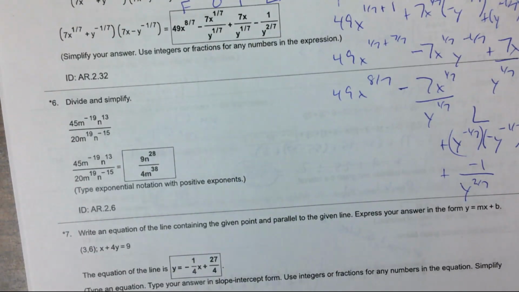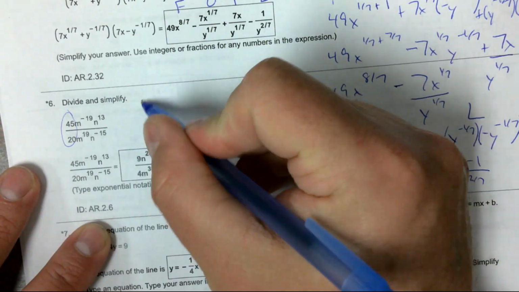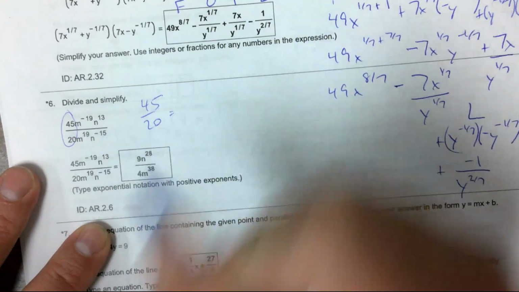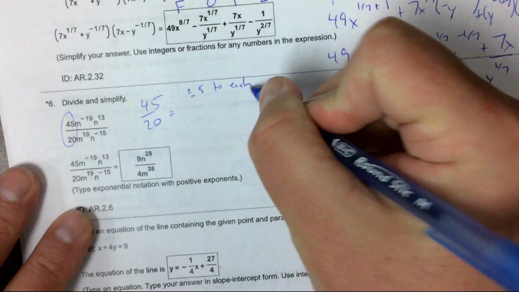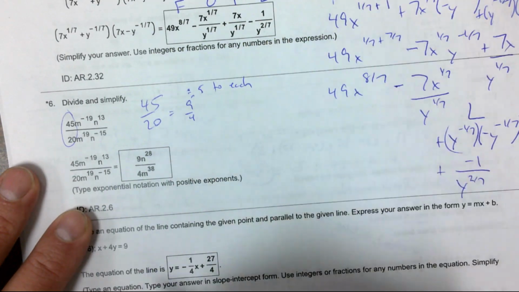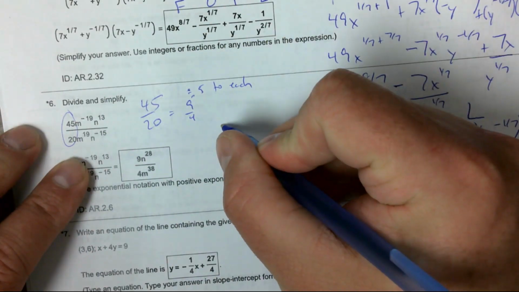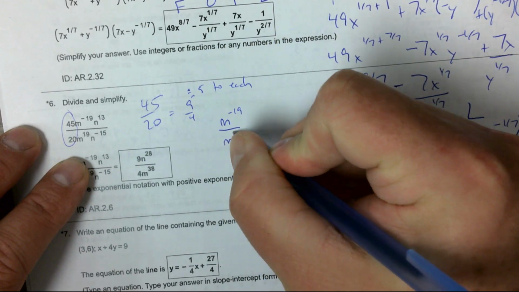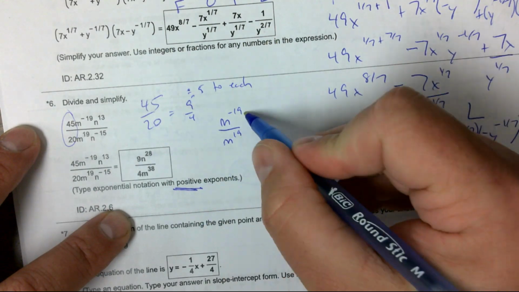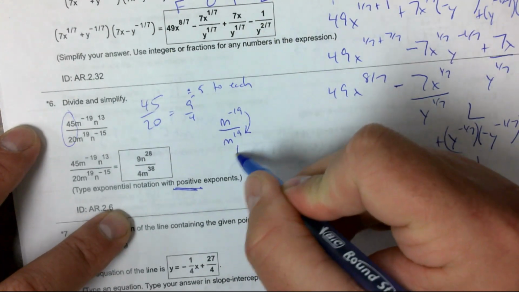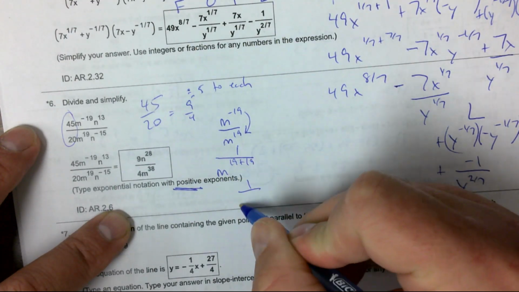All right, on our next one, we take steps on this. You're just doing 45 divided by 20 on the calculator, or you could just simplify it, like divide by 5 to each, and that's going to give you 9/4. So the number part is easy. Now for the other part, you have m to the negative 19 and m to the 19. On this one again, we want positive exponents, so this has to come down. So this will be 1 over m to the 19 plus 19, which is 38.